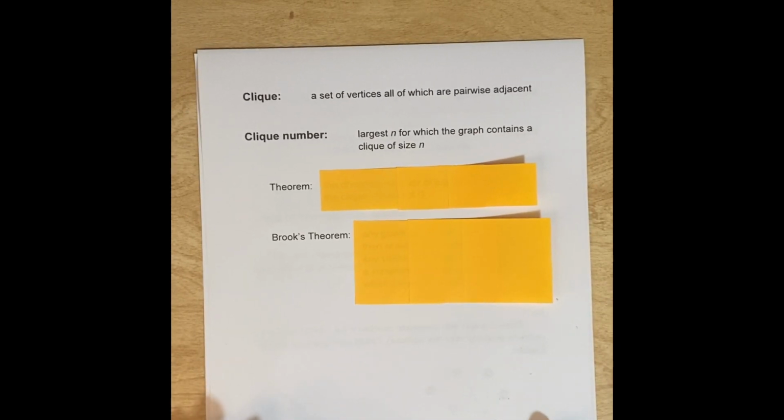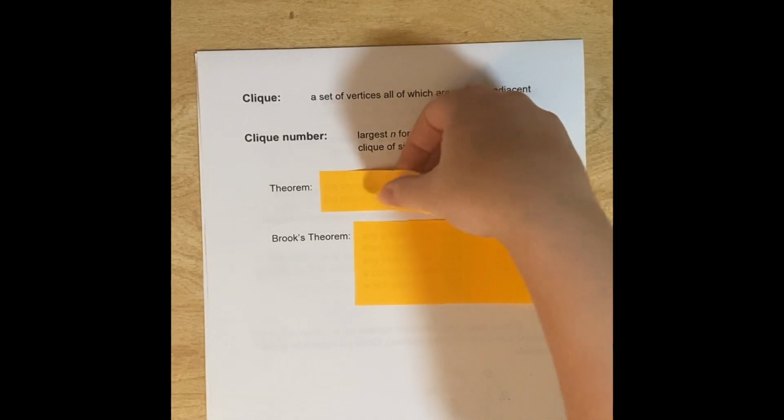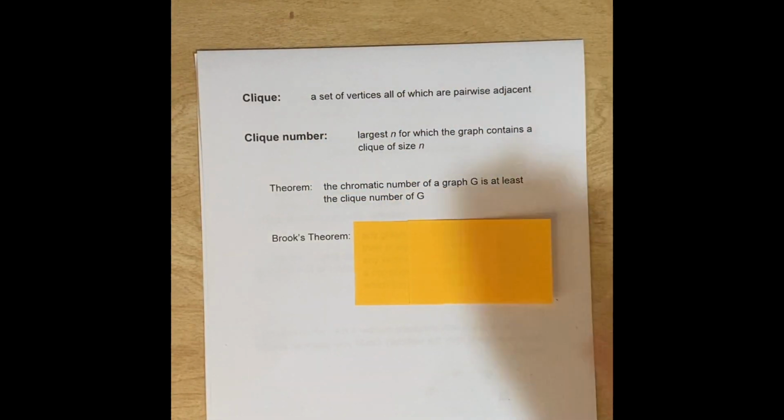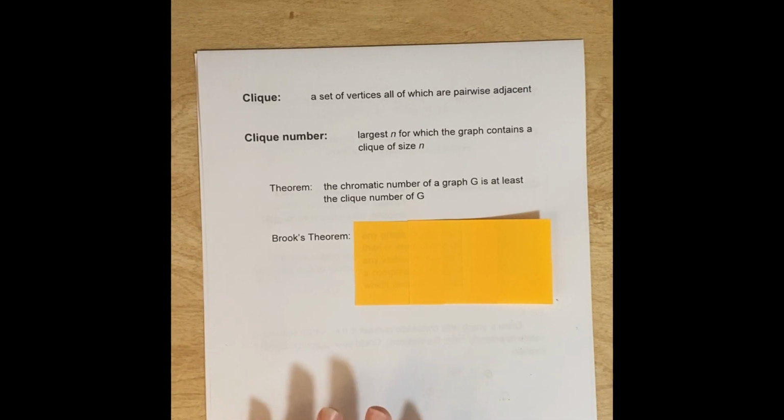This brings us to our next theorem, which states that the chromatic number of a graph G is at least the clique number of G. So for non-planar graphs, in which case the four-color theorem does not apply, this can help us form the lower bound of possible chromatic number values that our graph could have.